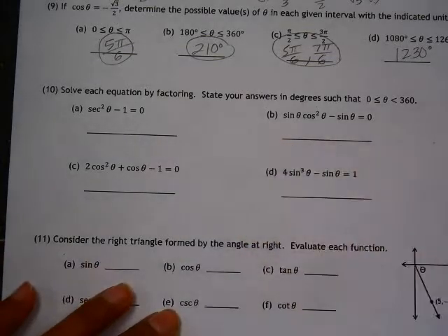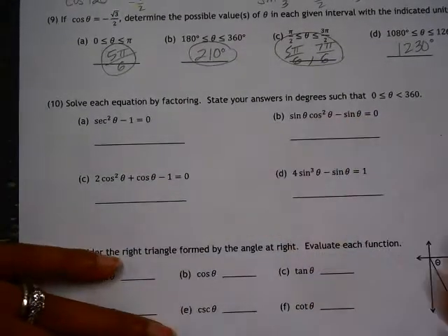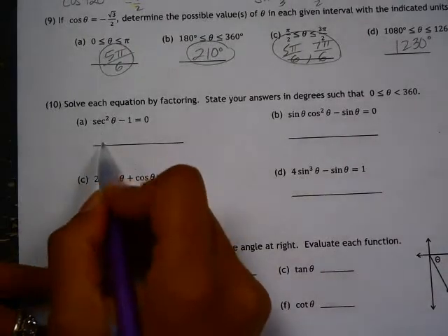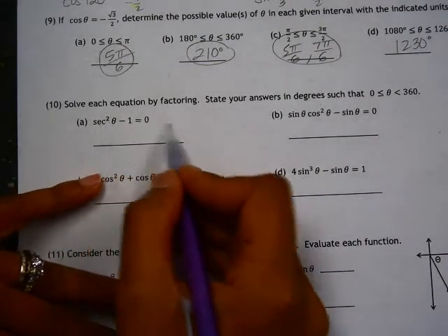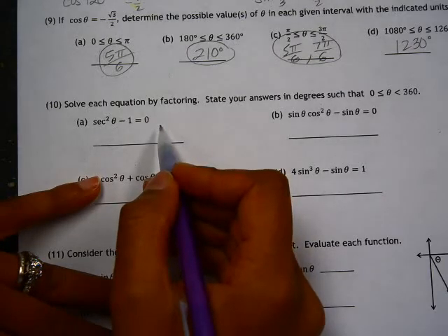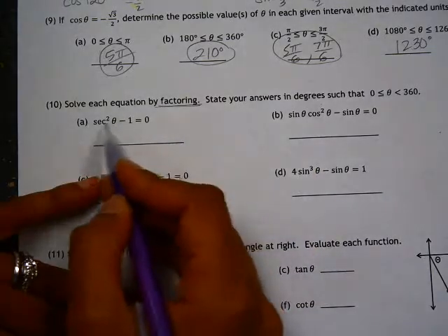In number 10, we're solving these trigonometric equations by factoring. Different types of factoring may need to be used here. So in part A, we have secant squared theta minus 1 equals 0. So if we're going to do this by factoring, this is a difference of squares.